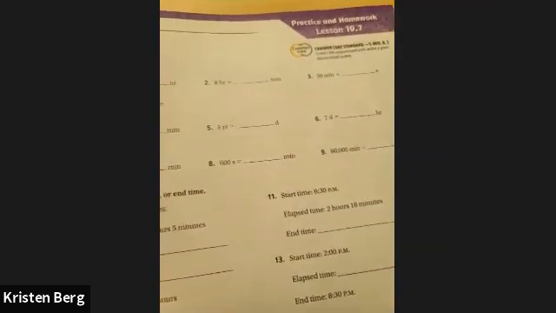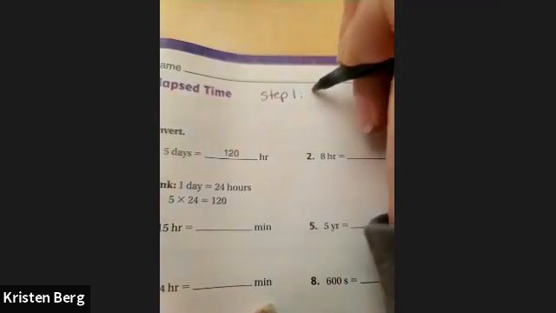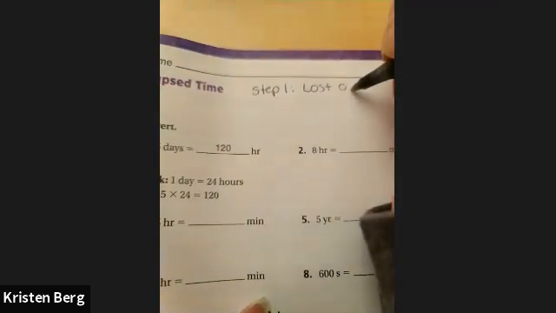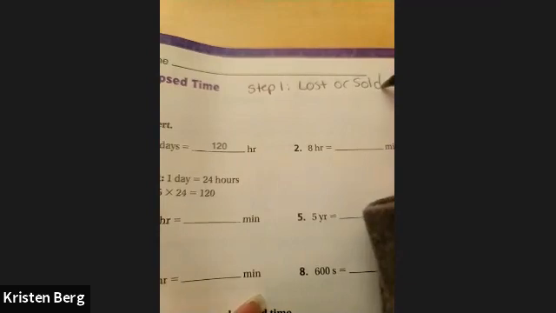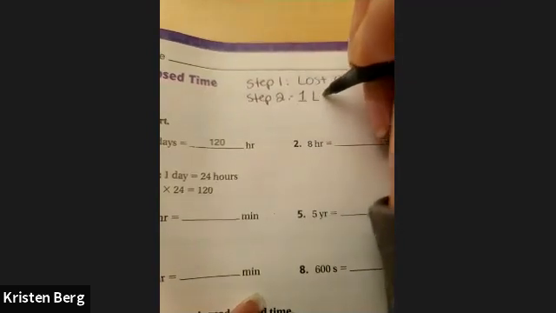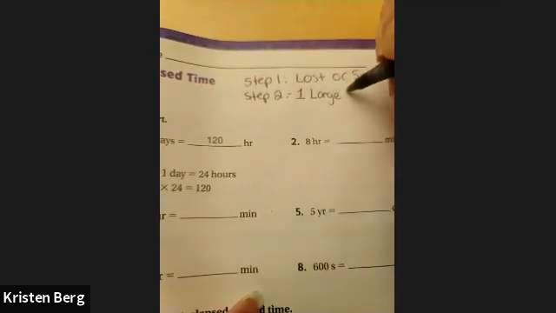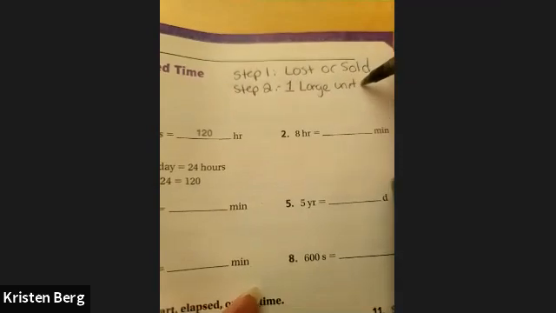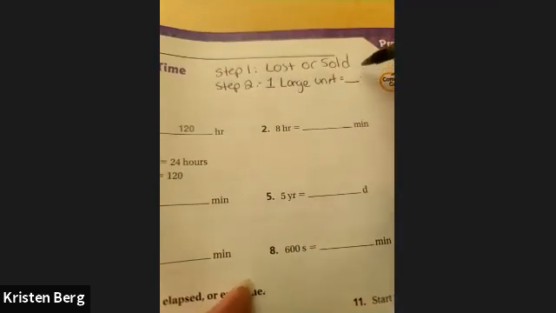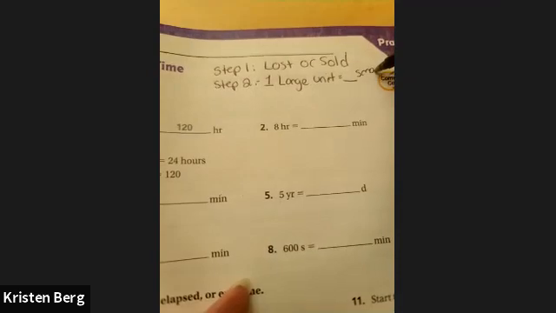Okay, so here is our next one. Again, as a reminder, step 1 is to figure out whether you are doing lost or sold. Step 2 is to do 1 of your large unit equals what of your small unit.